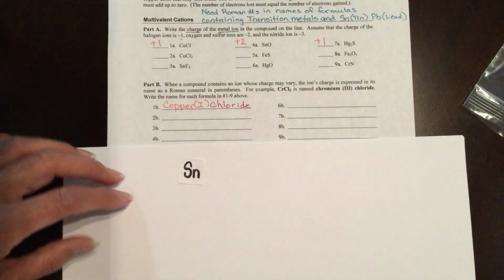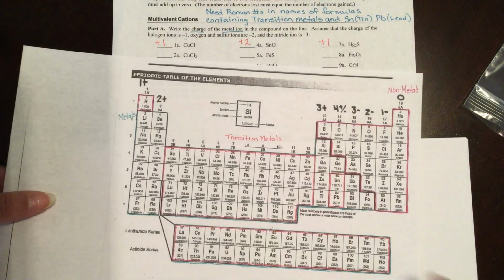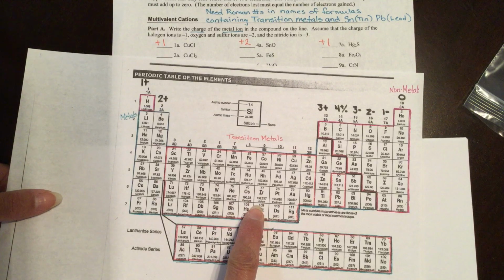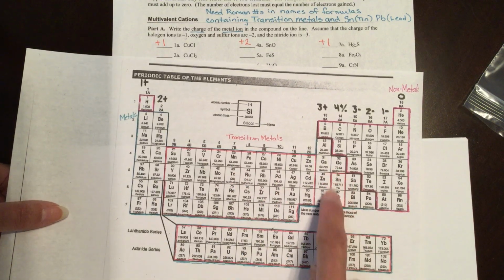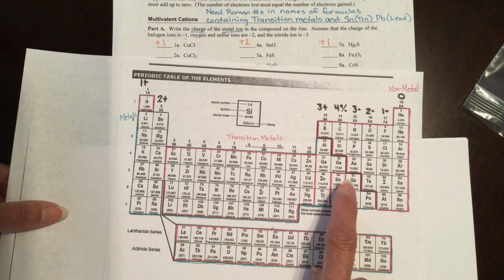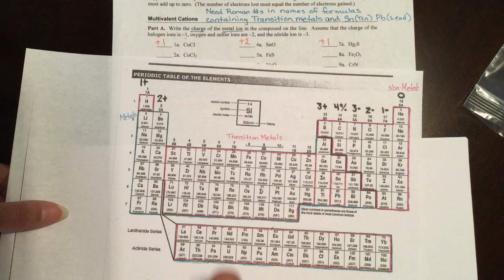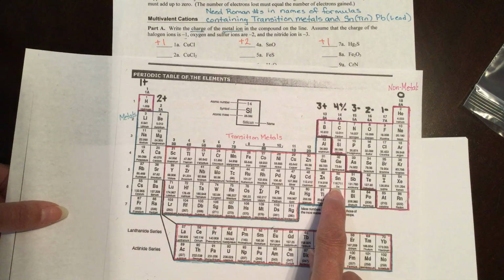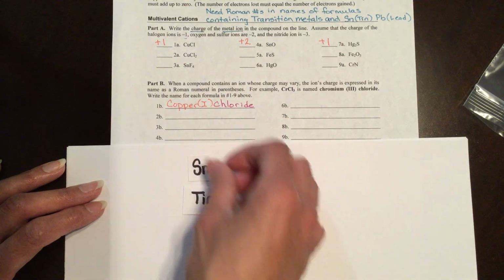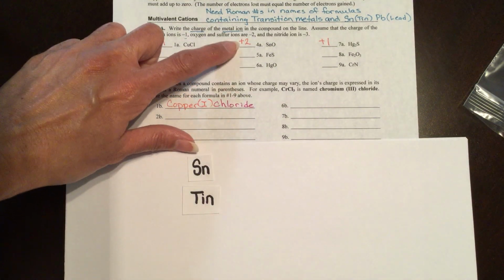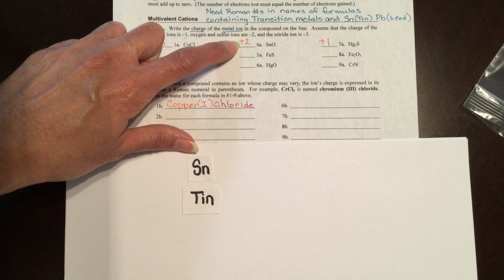If I look for Sn on the periodic table, Sn is not part of the transition metals, but again, it has those rules set with it. So again, since it's tin and lead, these two are going to have the same rules as the transition metals. They are going to need a Roman numeral.